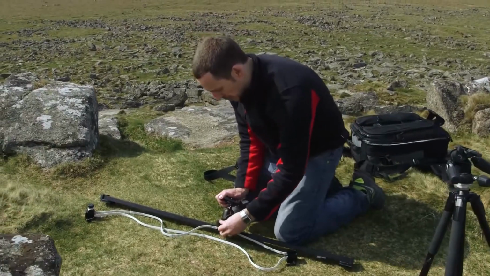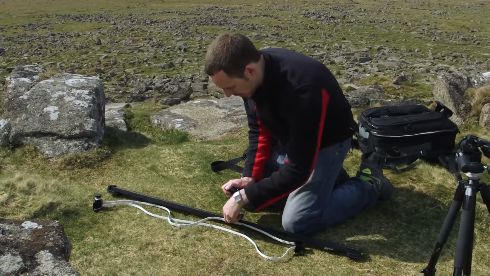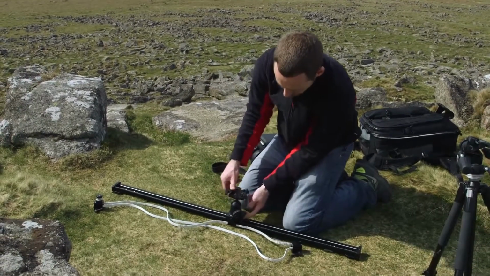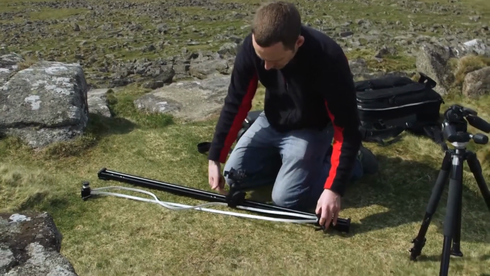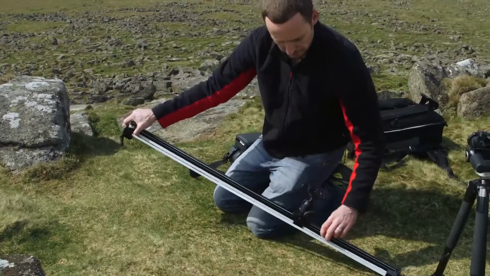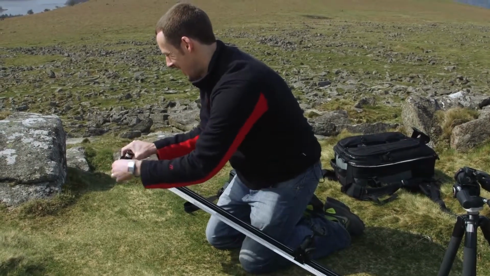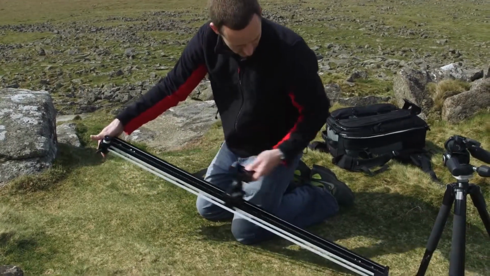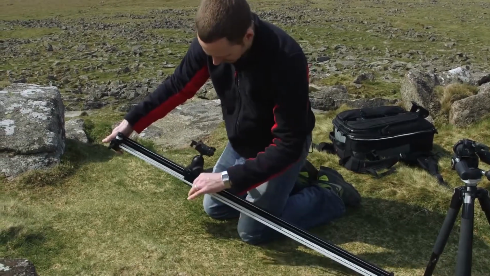Okay, so what I'm doing now is attaching the pulley system, and this is the first stage of the setup. I'm screwing in a connector here which connects to the sliding plate and allows that to move along on the track. I want that belt nice and taut, so I'm going to hold that in place and then tighten that up, and then you'll see that belt moves along the track nicely.